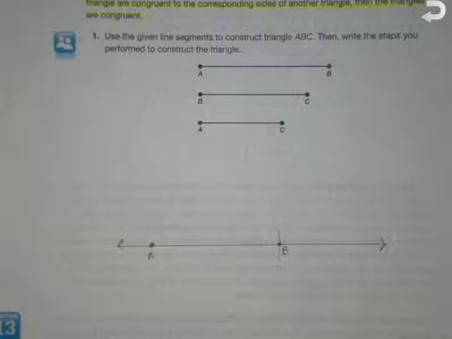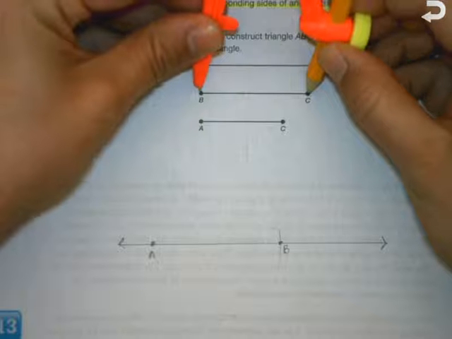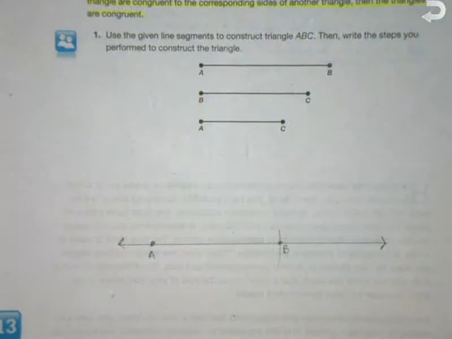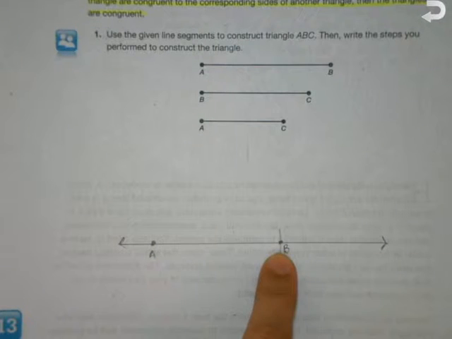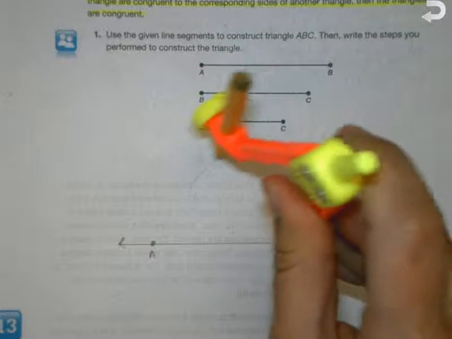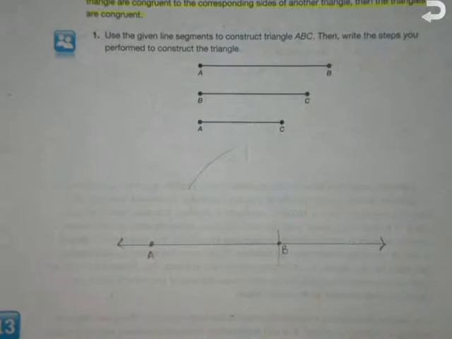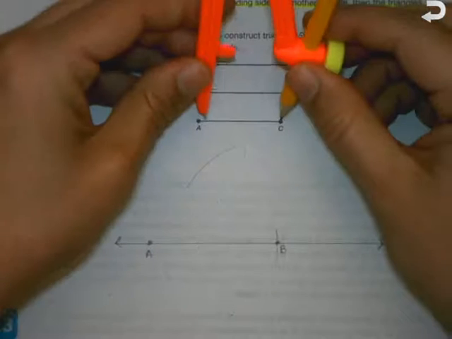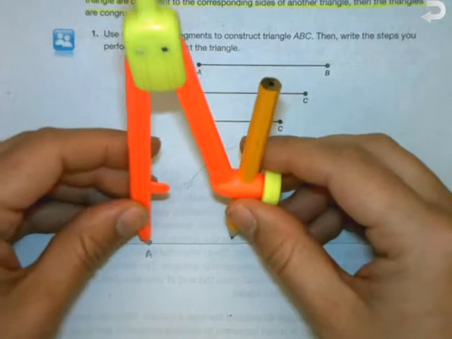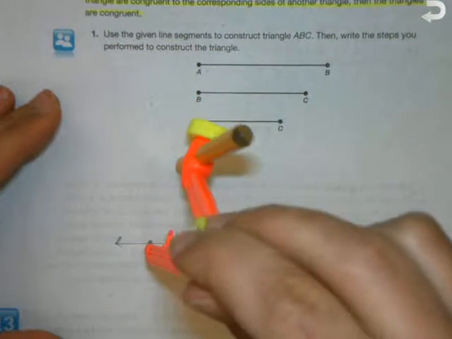Measure the length of BC. Okay, so if we measure the length of BC, which point then do I have to use in order to draw an arc? Can I use A or do I have to use B? You have to use B. So if we draw an arc from point B that's the length of BC, what could I do next? Okay, so Tong said if we do the length of AC, put it on A, and do that exact same thing, what happens?